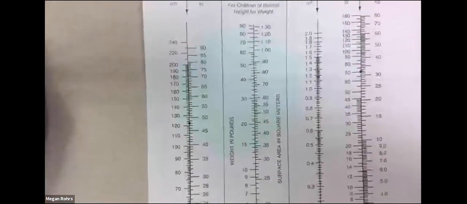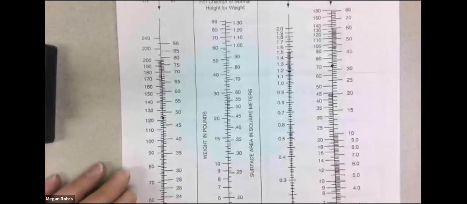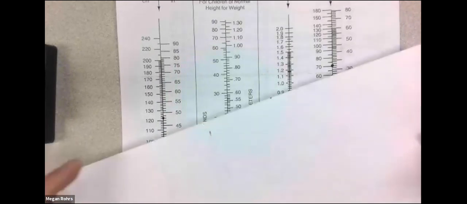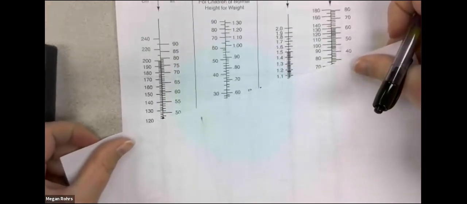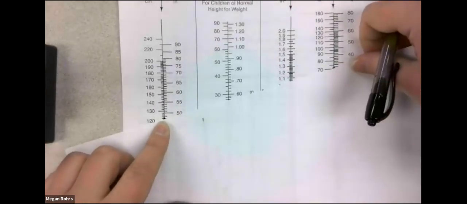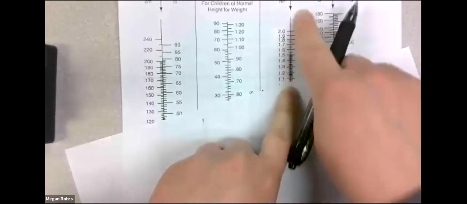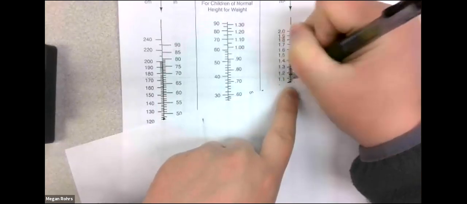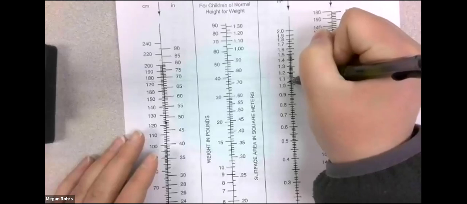So now that I have my 2 marks, I'm going to take my straight edge. So I'm going from 32 kilograms here and 122 centimeters. Line those up. And once again, I'm looking at this line here, the meter squared line. Make my mark here. So I'm looking at this line here.